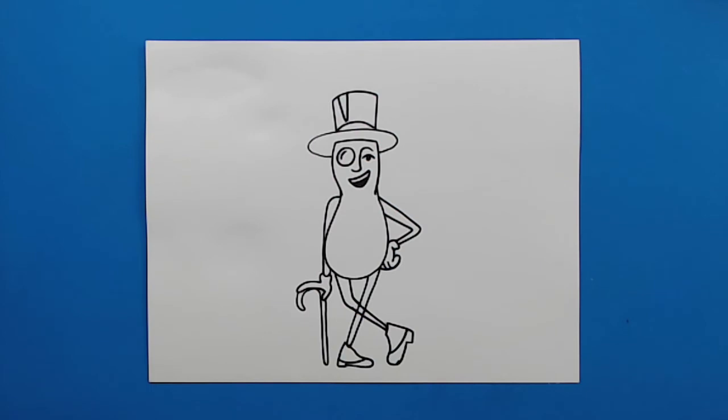And there you go. There is your drawing of Mr. Peanut. I'm going to fast forward and start coloring this.